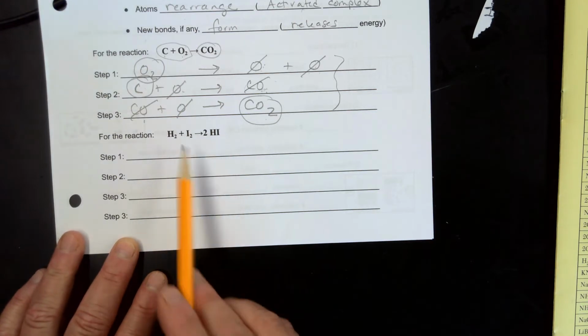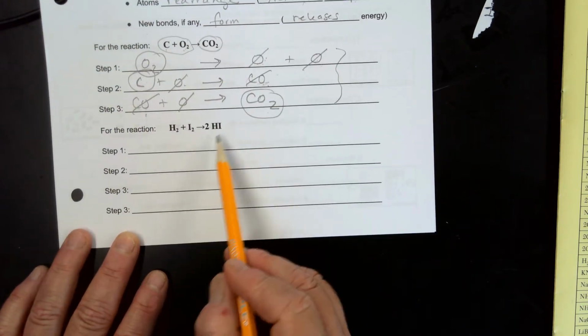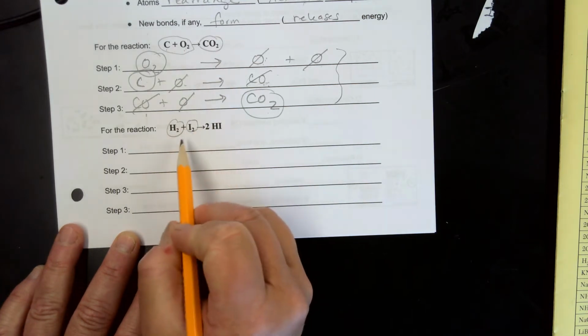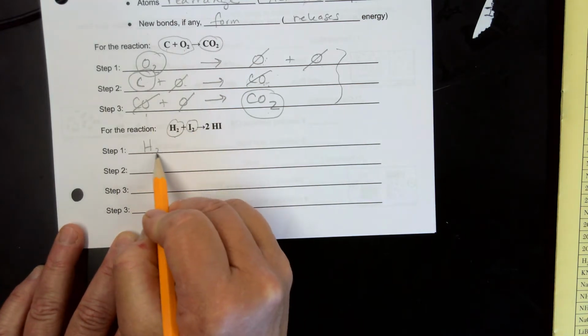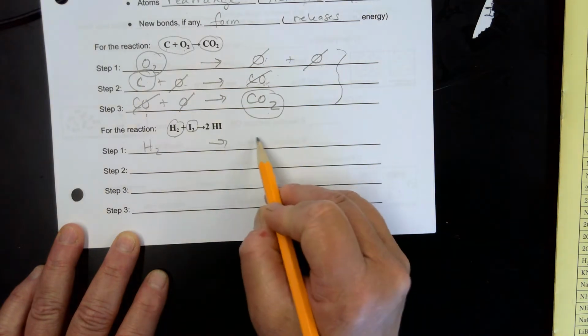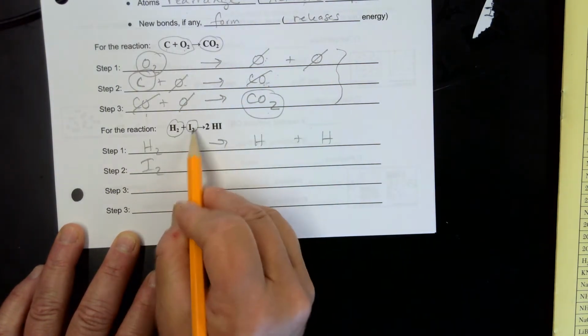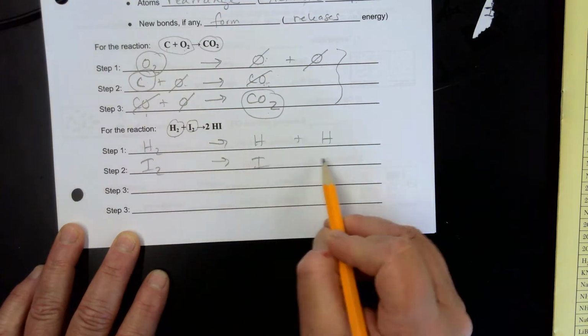For this reaction, H2 plus I2 turning into 2HI, let's take a look at our reactants. We have bonds that need to be broken. So the H2 is going to have to break into H plus H. The I2 is going to have to break into I plus I.